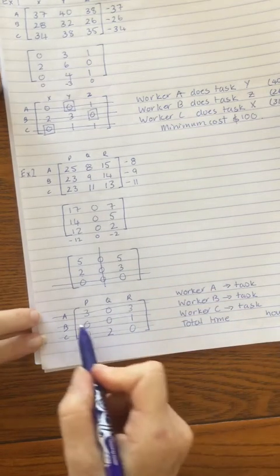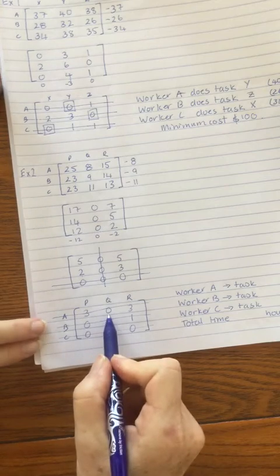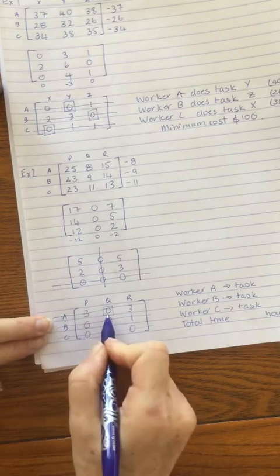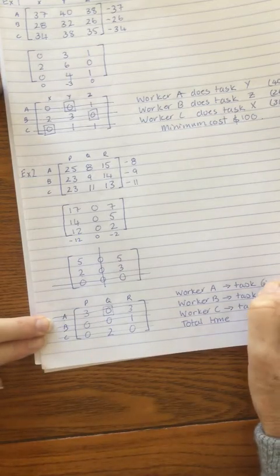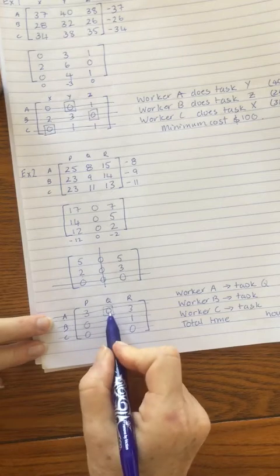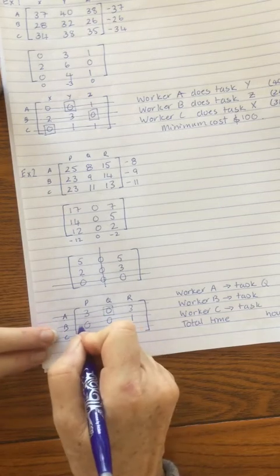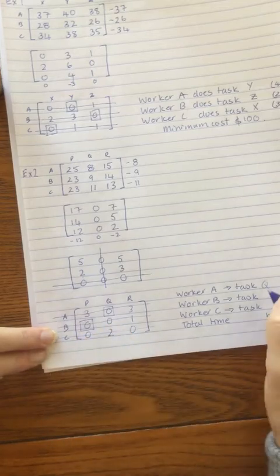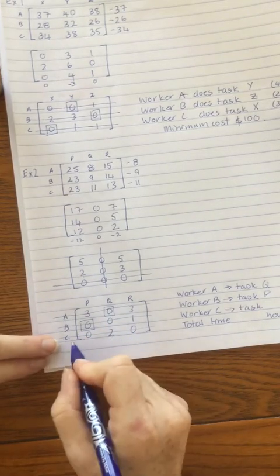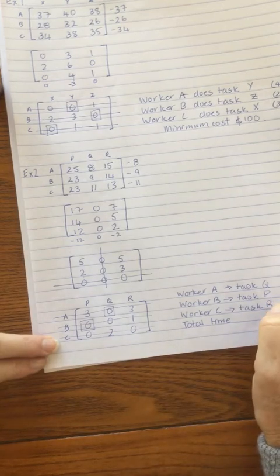So here I look for a row where there's only 1 0, and that's here. So that means that worker A must do task Q. If worker A is doing task Q, then worker B has to do task P. Worker B, task P. And that would leave worker C to do task R.